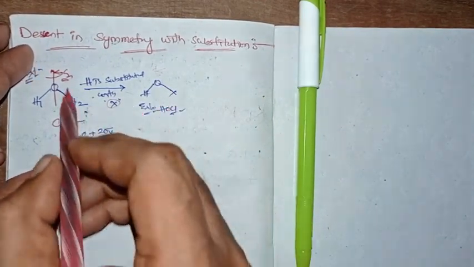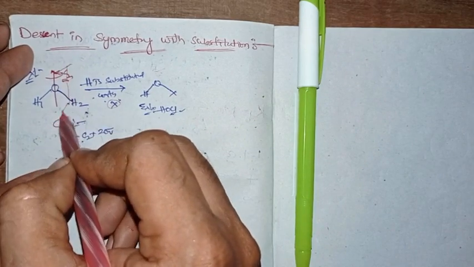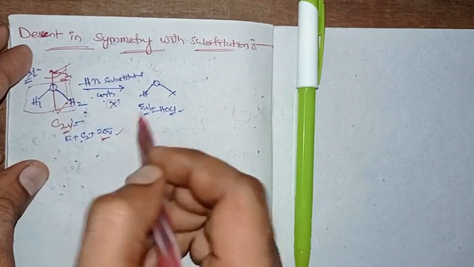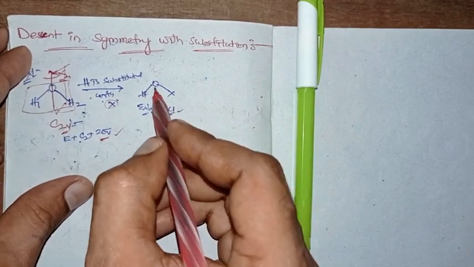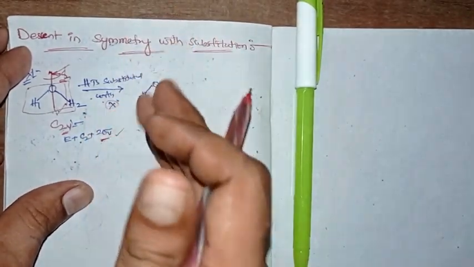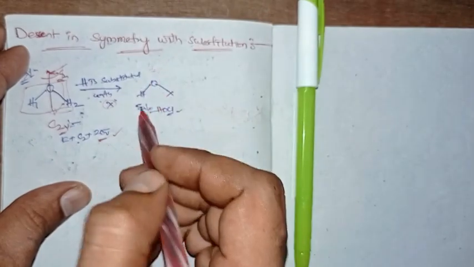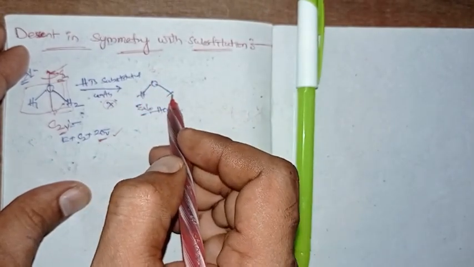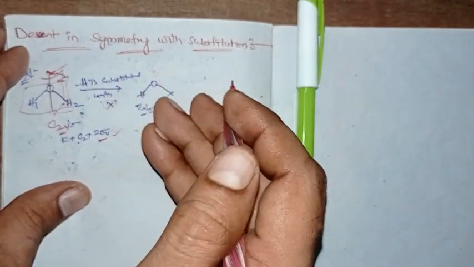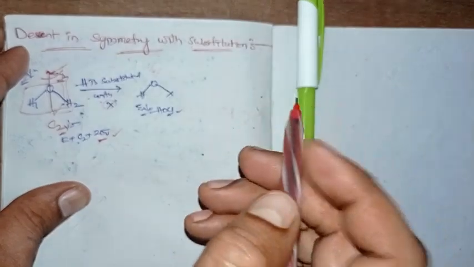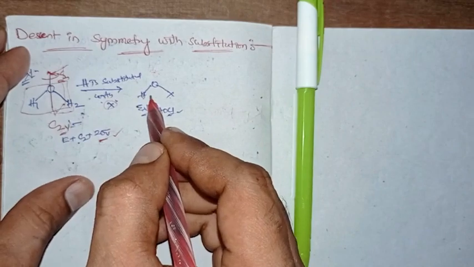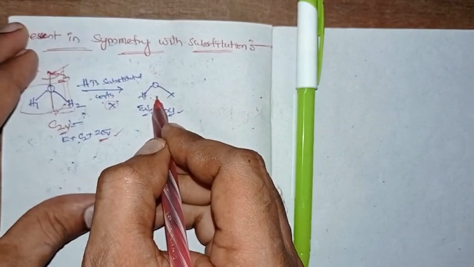Similarly, water has the molecular plane and a vertical plane, both as planes of symmetry. But here, the plane bisecting between X and H, passing through the oxygen, will never generate an equivalent configuration, which means the vertical plane seen in the water molecule is also absent in this particular moiety.